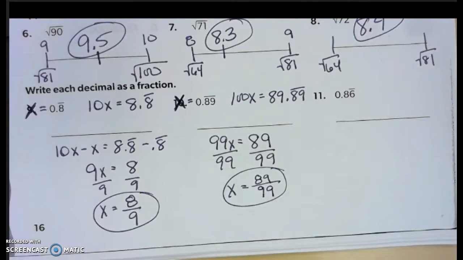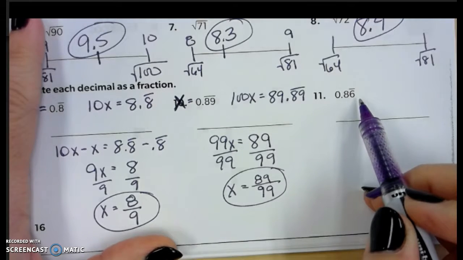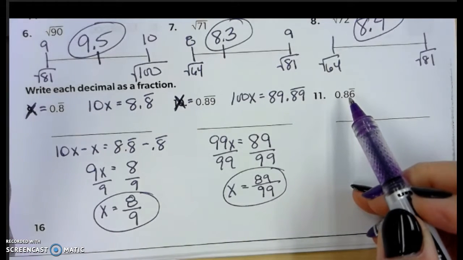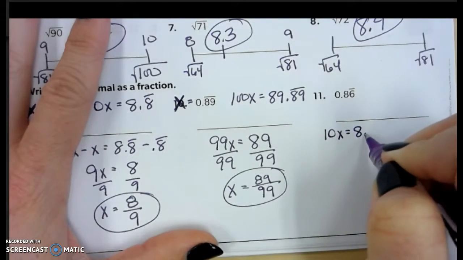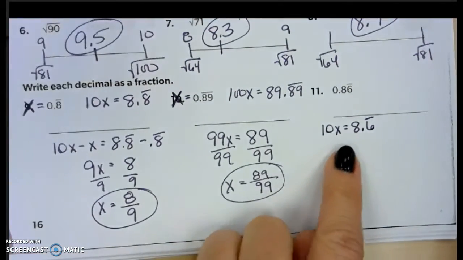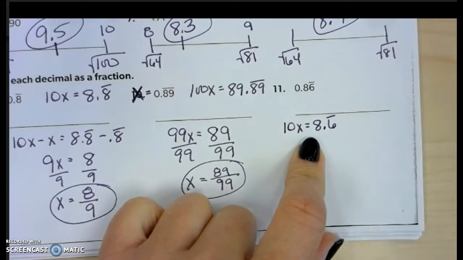Number 11 was a little bit different because you could not just multiply this by the hundredths place. If you look at this one, it looks different because only the 6 is repeating. Now, we just need 2 equivalent equations. Instead of using x equals 0.86, let's multiply by 10 so that we can move the decimal. So 10x equals 8.6 repeating.